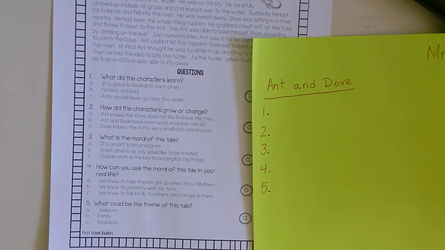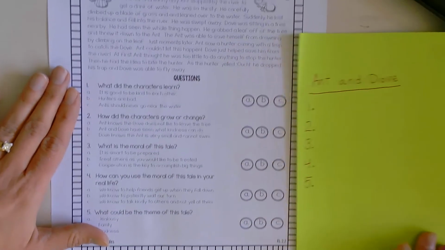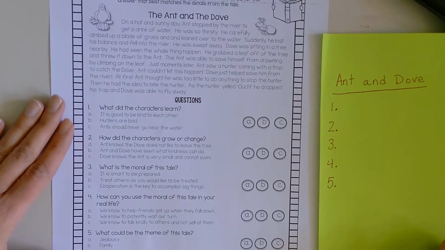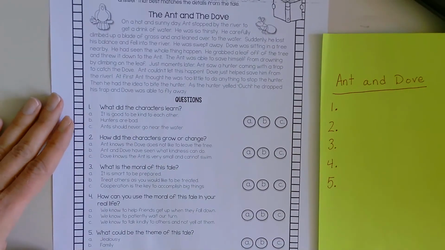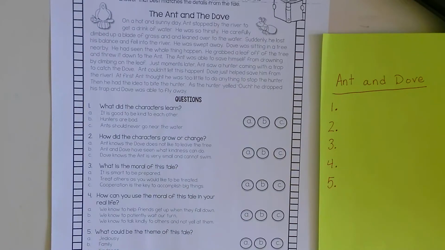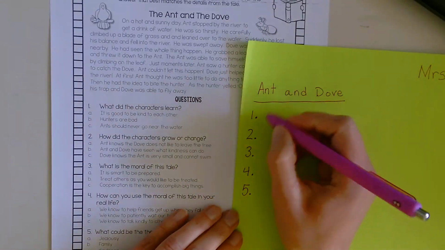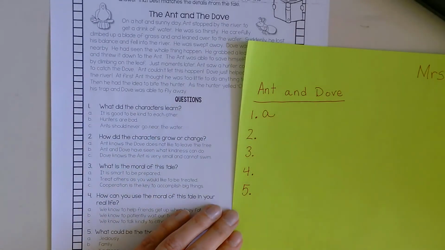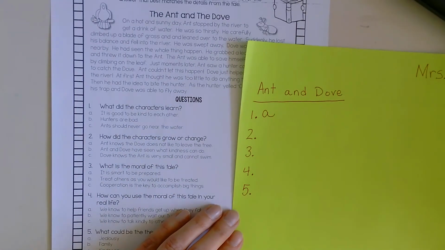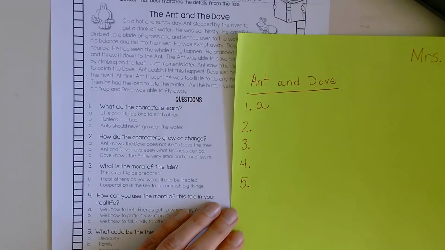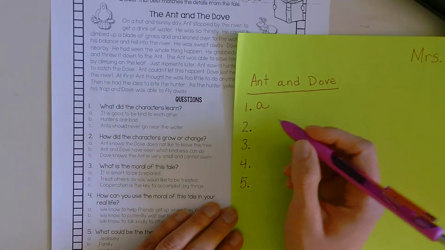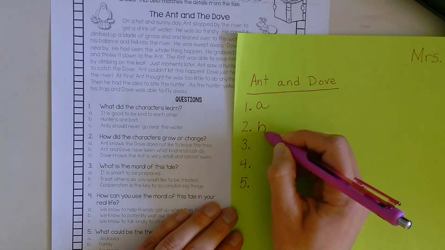Now you may want to pause the tape and go ahead and study the story and the questions again. If Mrs. Hill went too quickly for you, just pause it, because in just a minute we will check our answers. All right, number 1, what did the characters learn? You should have chosen A. It is good to be kind to each other. Number 2, how did the characters grow or change? It is B. Ant and Dove have seen what kindness can do.